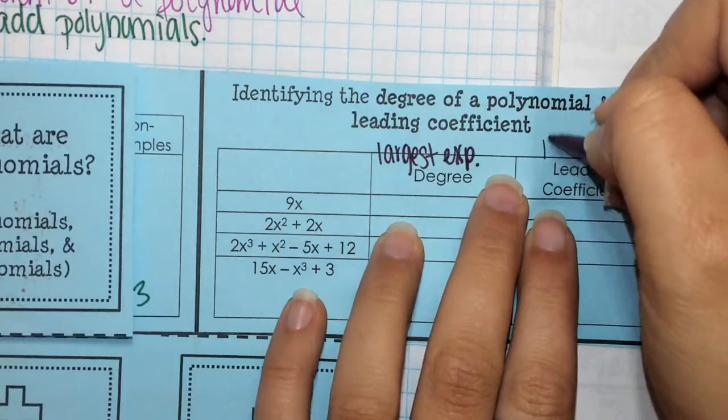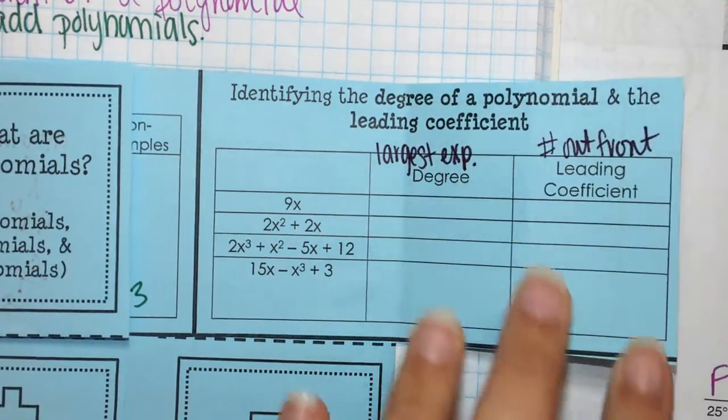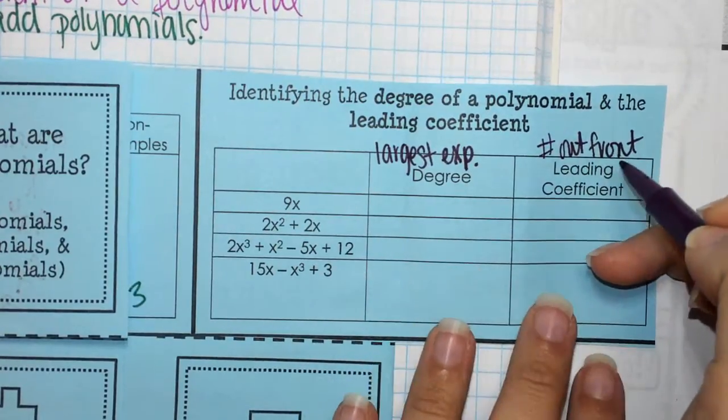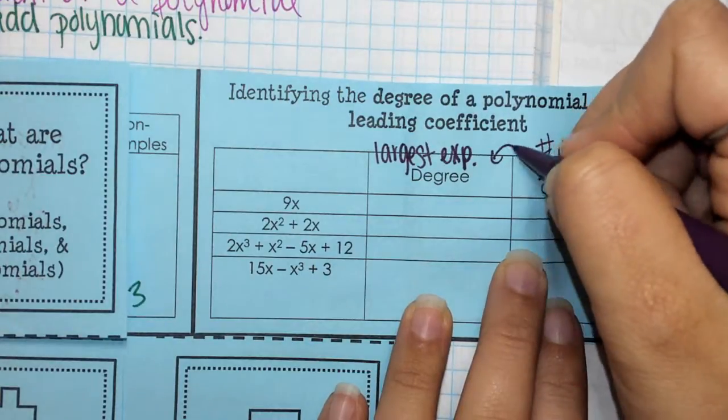And then the leading coefficient is the number out front of the degree. So these two go together. They work hand in hand.